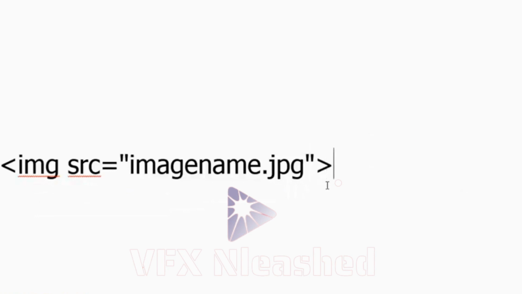The rest of it I'll explain in just a minute. So the image tag allows you to grab any image, whether it's an external image from a different website or even your internal image that might be sitting on your website. It acts just like a hyperlink, which you'll learn later on.